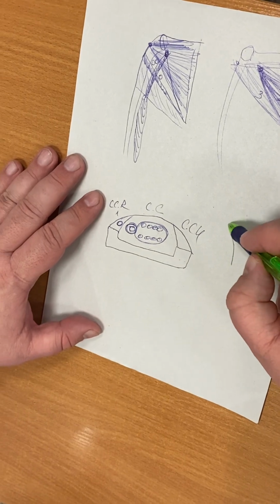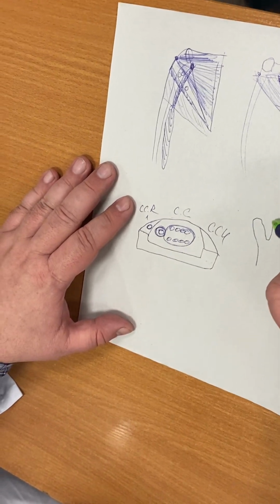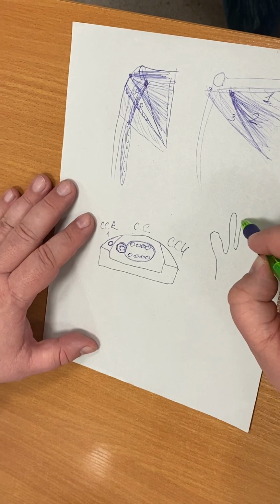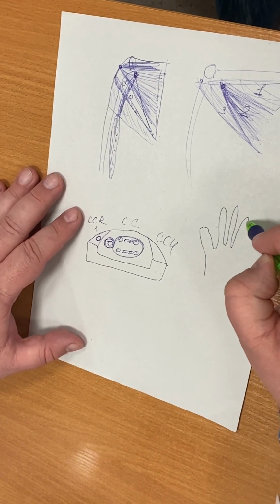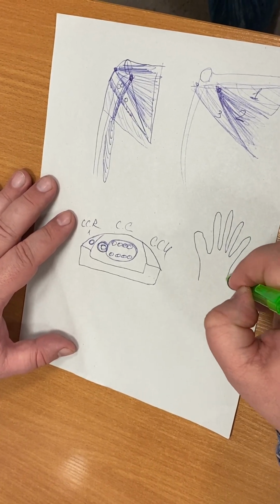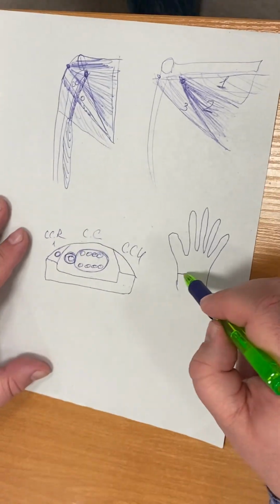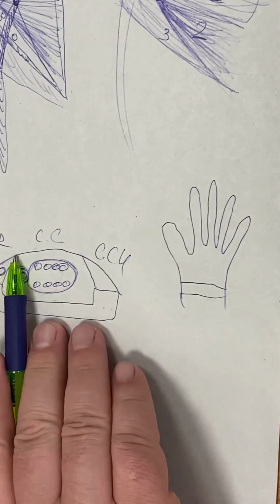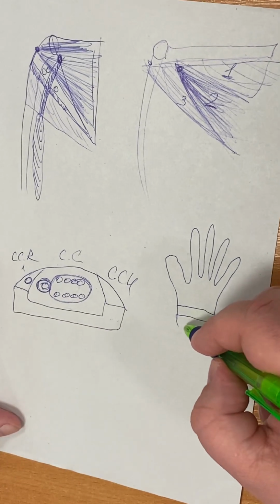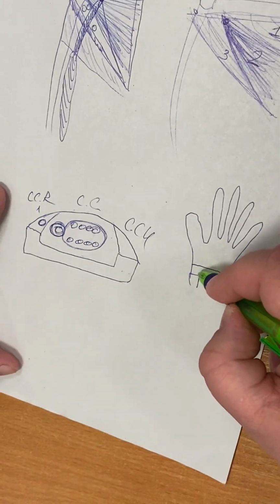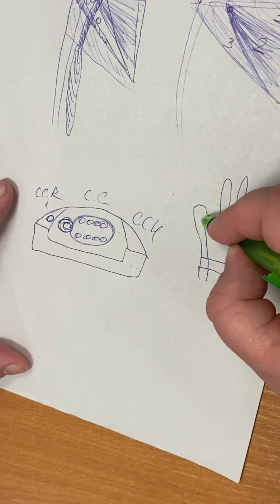I draw this way, that is thumb, index finger, middle finger, ring finger, and little finger. And here it is retinaculum flexorum, this one, and here it is tendon of musculus flexor pollicis longus.